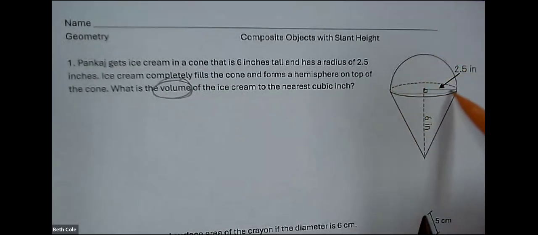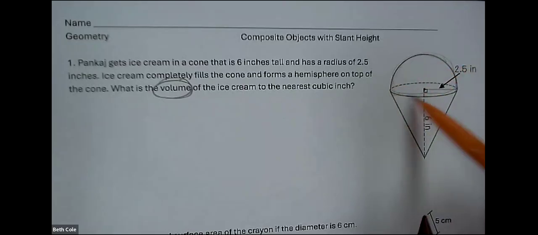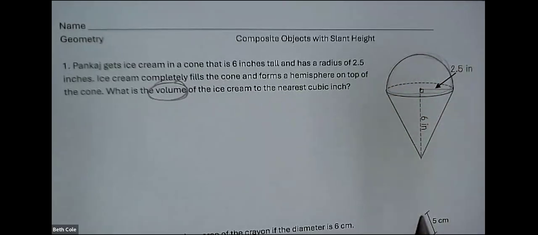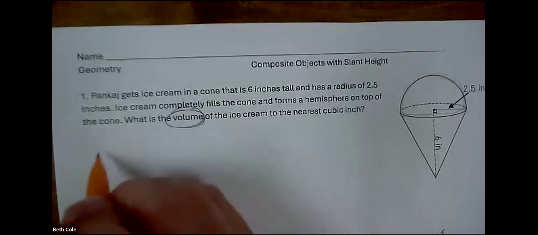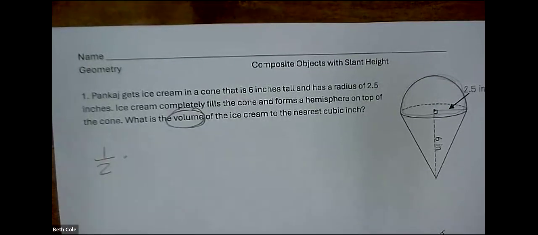So what is this shape on the top? And it's actually only part of a shape, so it's kind of a trick question. It is a sphere, but we only have, perfect, a hemisphere. Think like northern hemisphere, southern hemisphere. So we're going to do 1/2 times our sphere. It's a sphere, but it's only half of it.